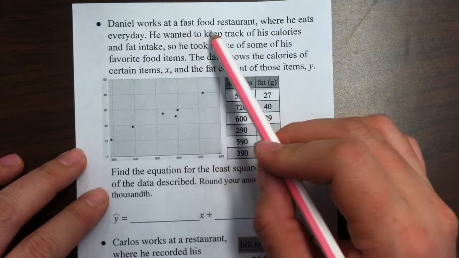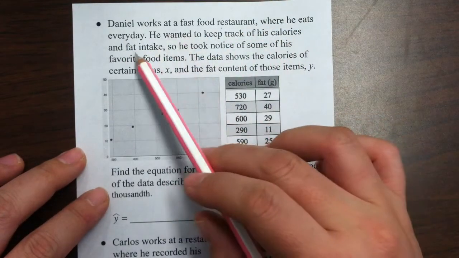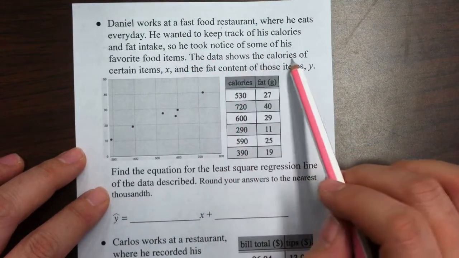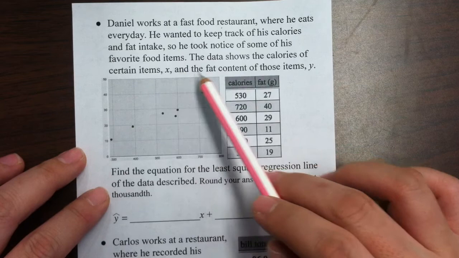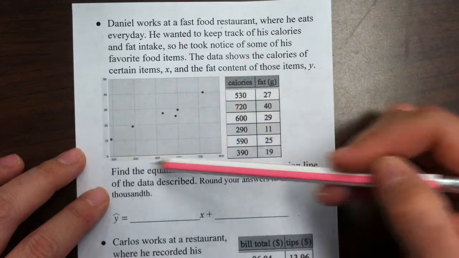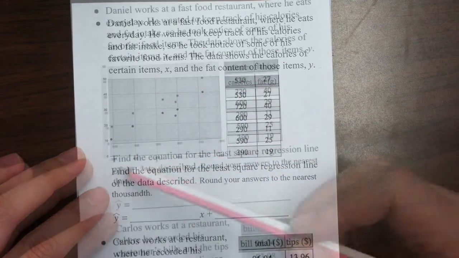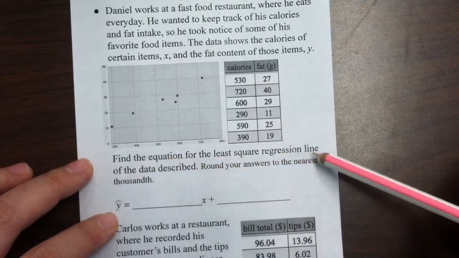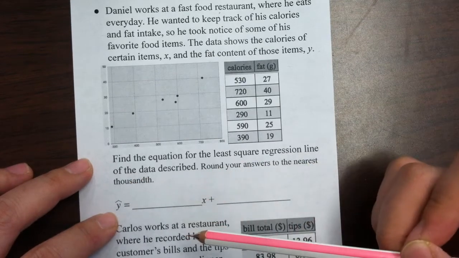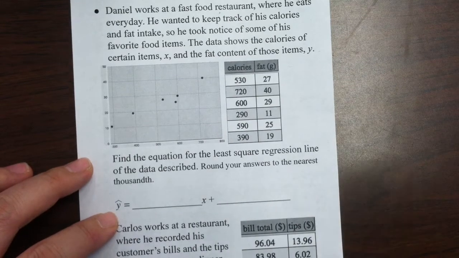Daniel works at a fast food restaurant where he eats every day. He wanted to keep track of his calories and fat intake, so he took notice of some of his favorite food items. The data shows the calories of certain items, X, and the fat content of those items, Y. Here is a graph of the data, and here is a table of the data. Find the equation for the least square regression line of the data described. Round your answers to the nearest thousandth. For this example, I'm going to turn to the calculator.